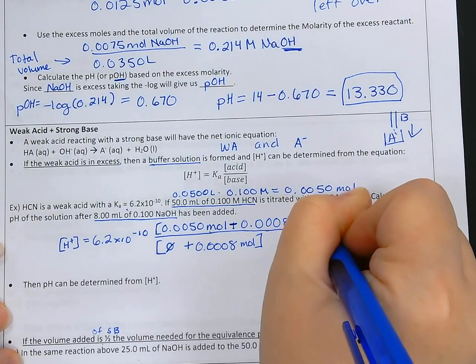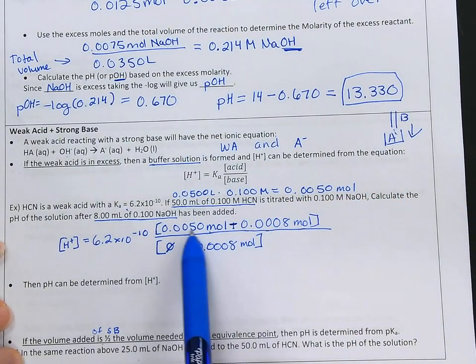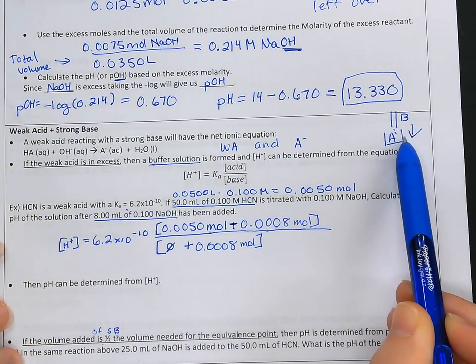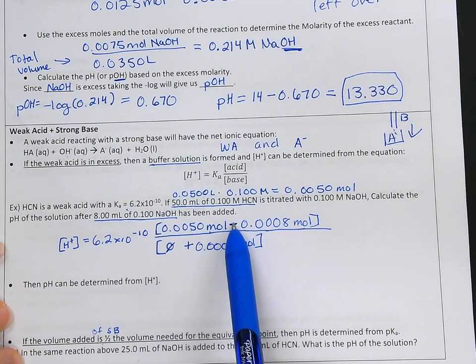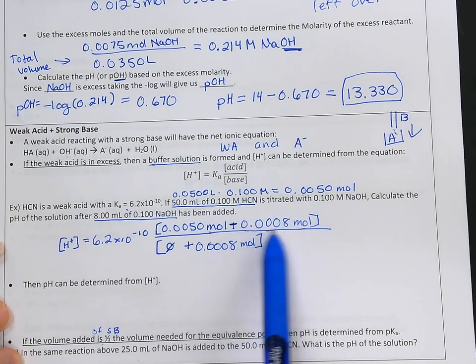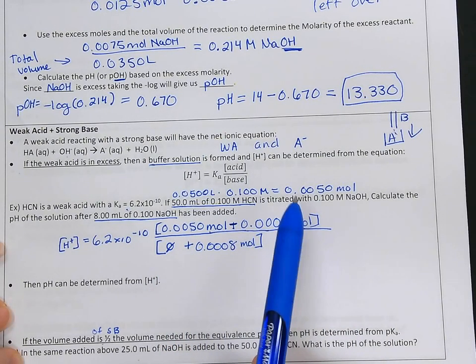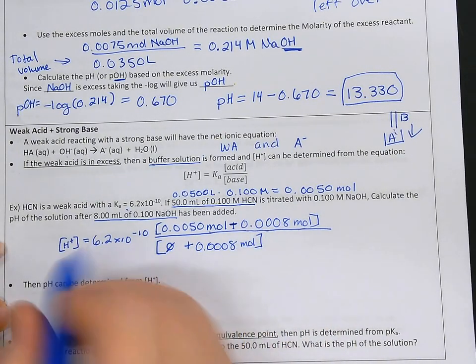Let's take a look. We've got our amount of moles of acid to start, in our container. We're dripping base into our acid, so part of that acid is going to neutralize. We subtract our amount of base, and the amount of base that's reacted, we add on the bottom. We get a new ratio here.